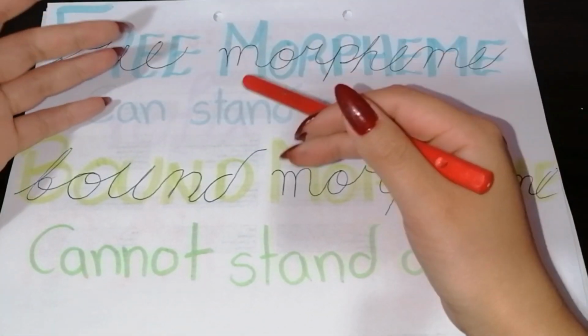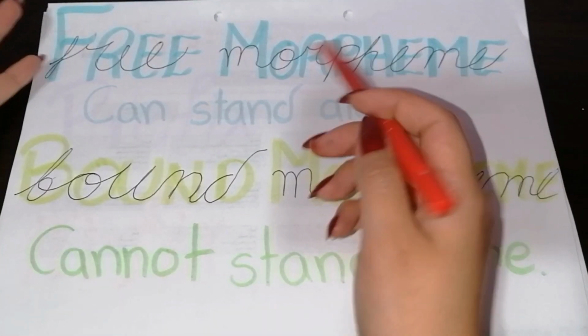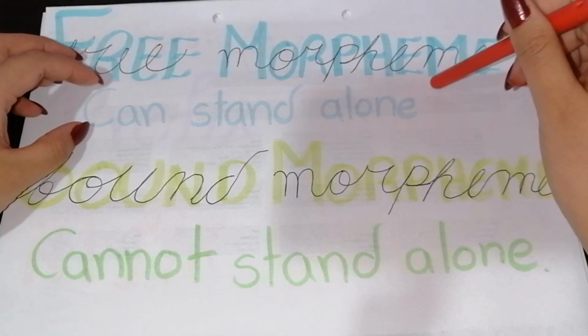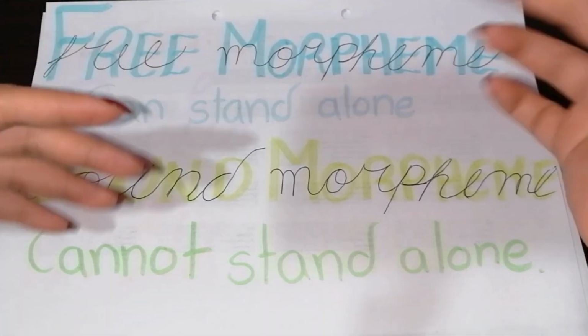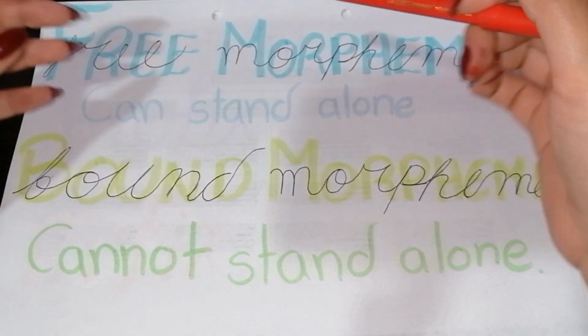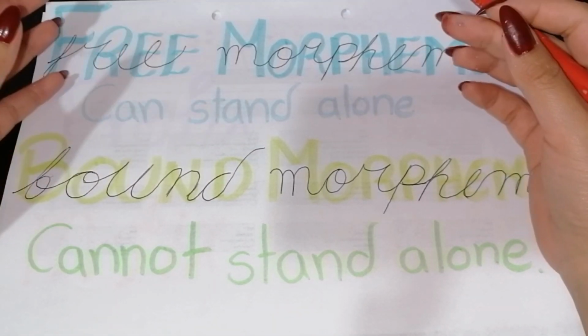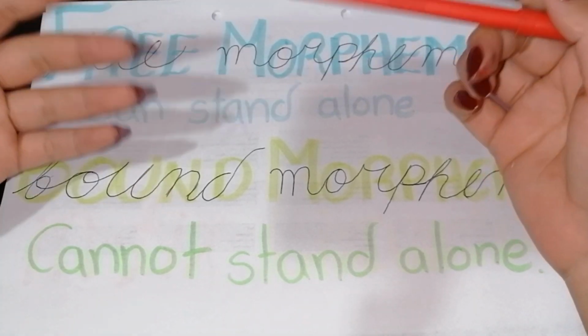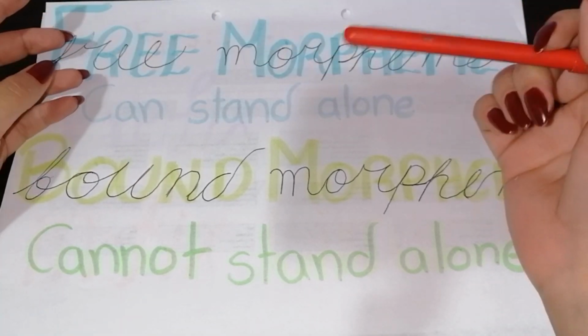Okay, now I'm gonna explain the meaning of free morphemes and bound morphemes. A free morpheme is a morpheme that can stand alone and convey meaning on its own. It can function as an independent word or a root word. For example, it can be a noun, verb, adjective, or adverb.